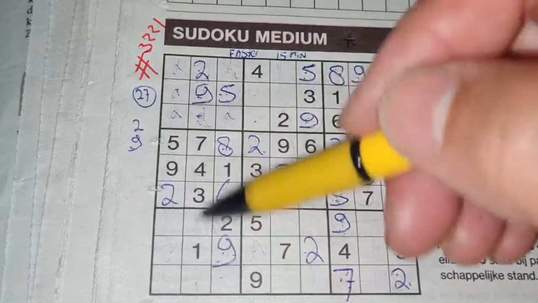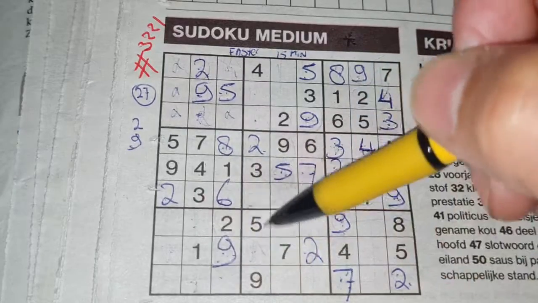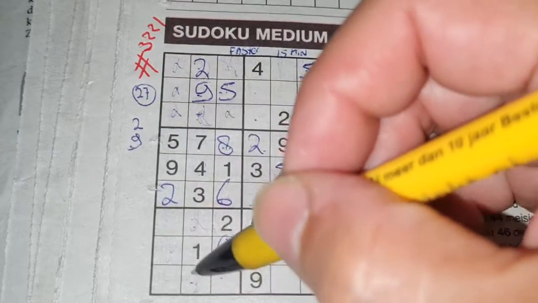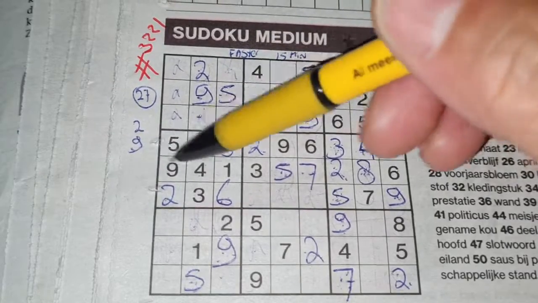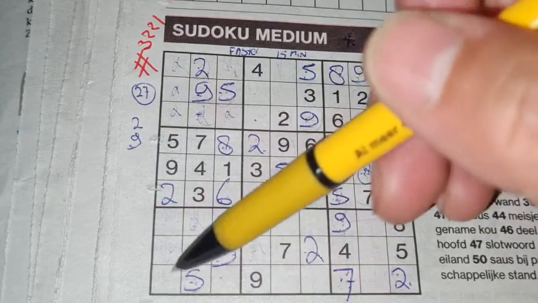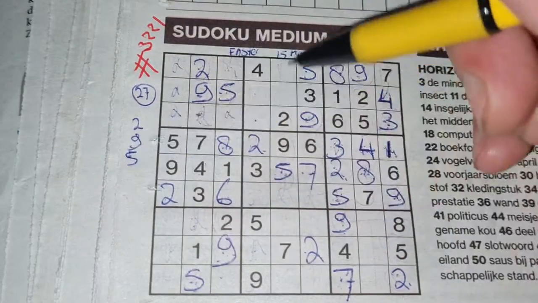5 in the third column, 5 in the first column. So in the column between, the second column, the only two places for the 5 should be here or there. We see there 5, no 5 there. 5 should be there. And all the 5s are used. I can see digit number 3, number 5. Alright.